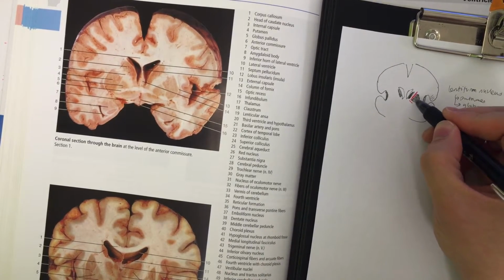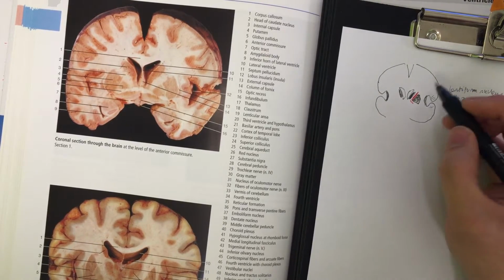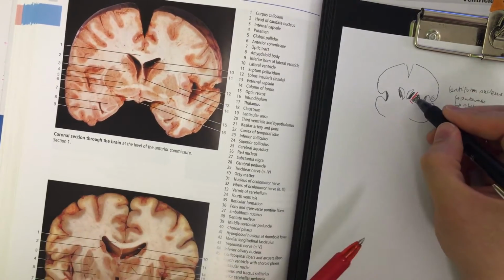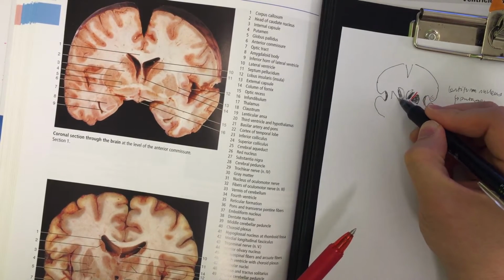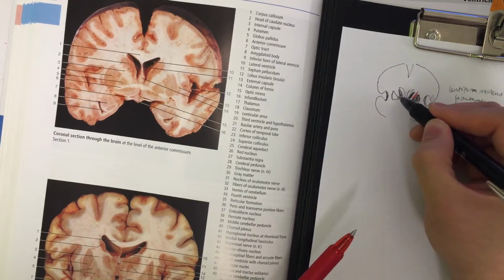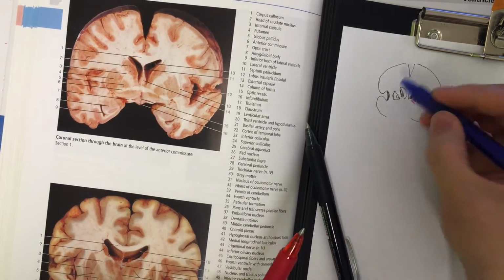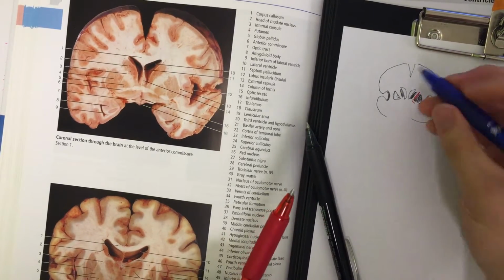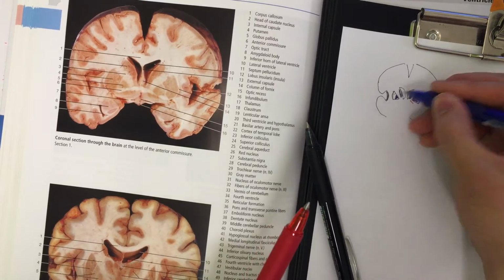So this is the lentiform. If you want to know where is the globus pallidus, it's this medial part here. So let me draw it over here because I just totally killed that one. Globus pallidus is here, medial, and this part here is the putamen.